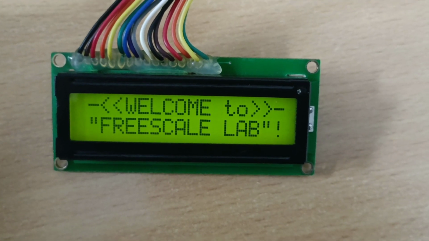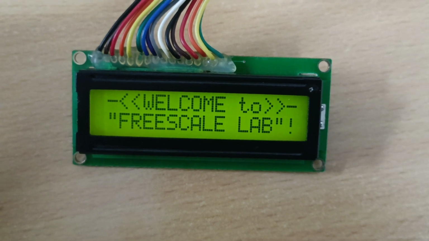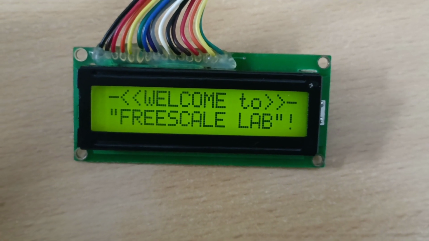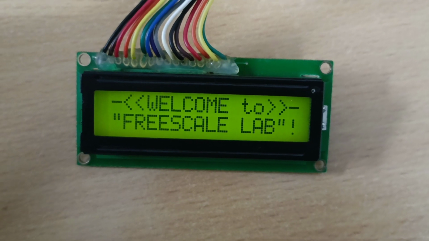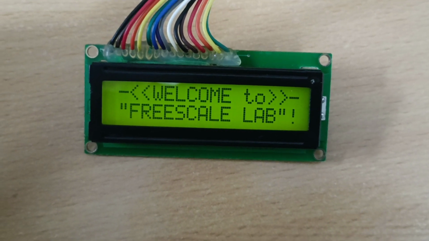Hello everyone, in this presentation we are going to understand how to interface a 16x2 LCD with a microcontroller. So what you see here on the screen is a text display. You are able to see "Welcome to Freescale Lab".